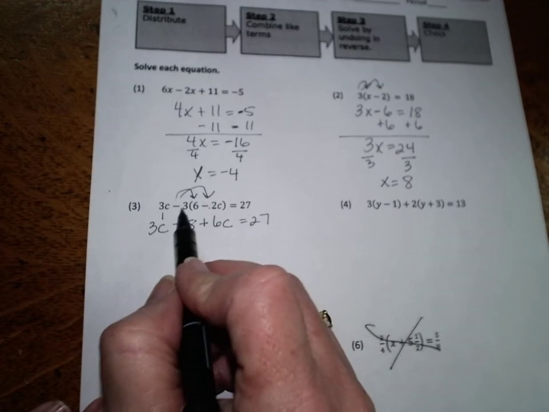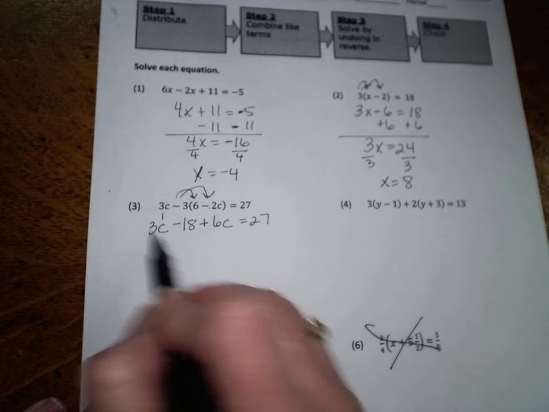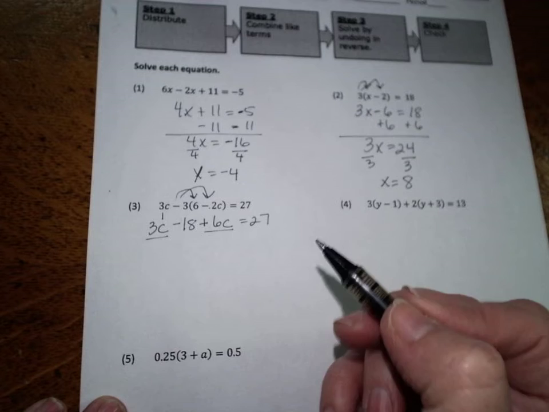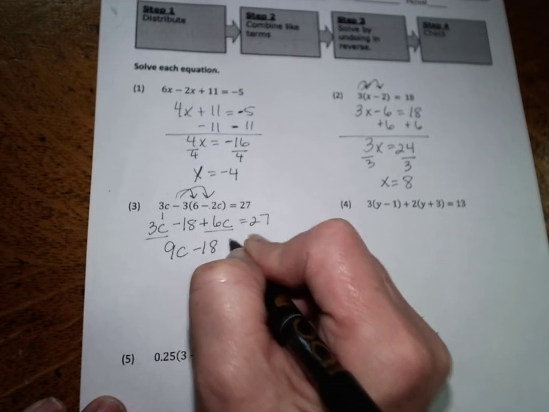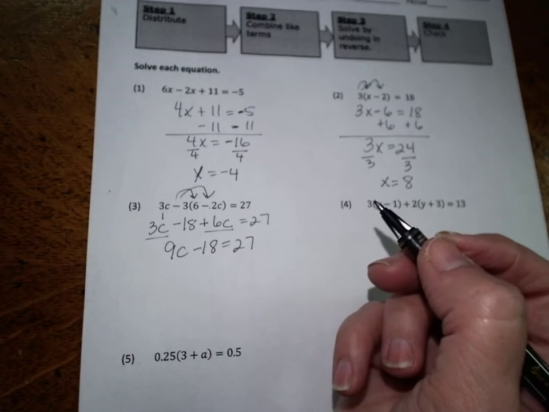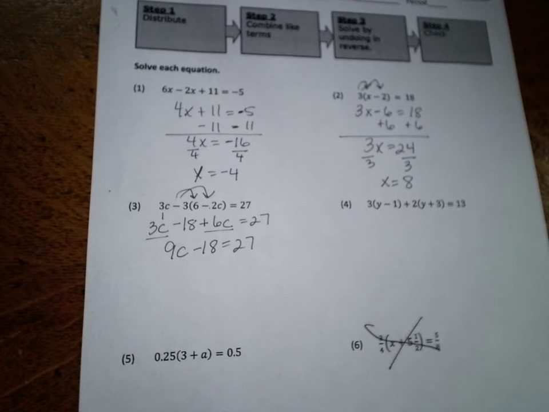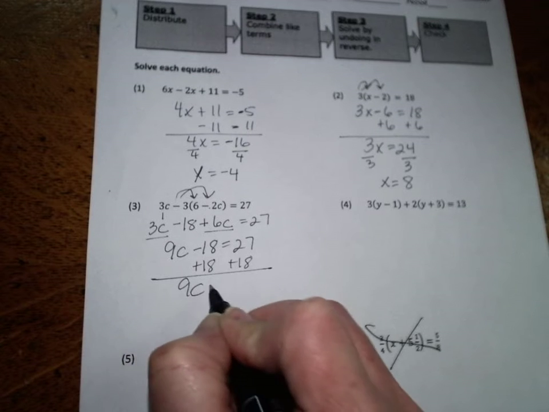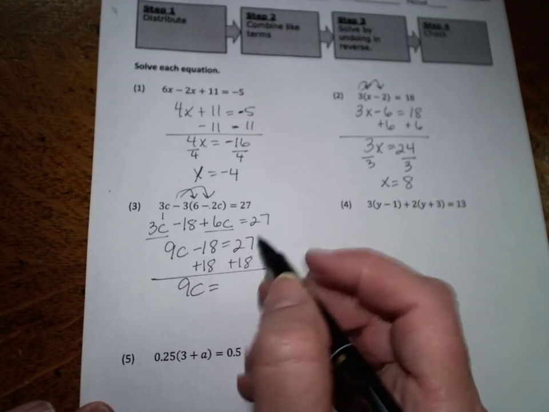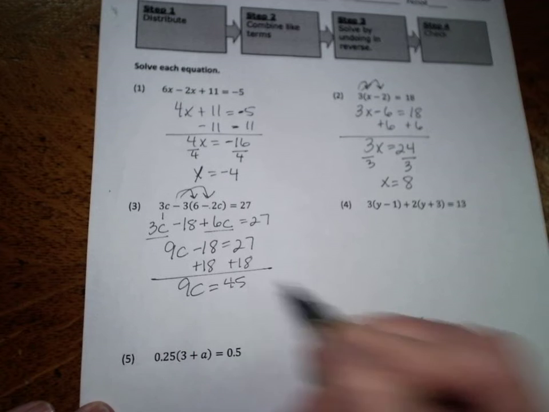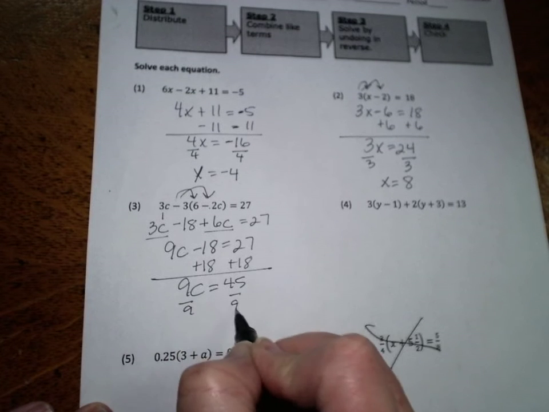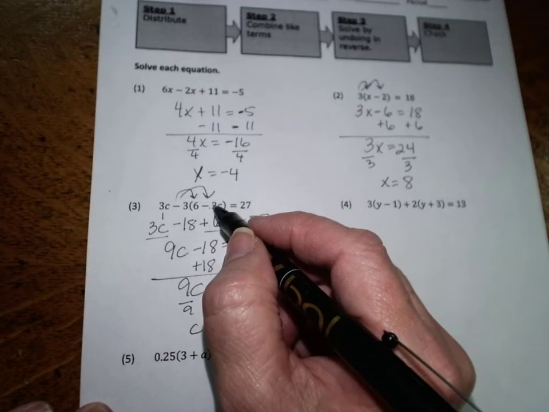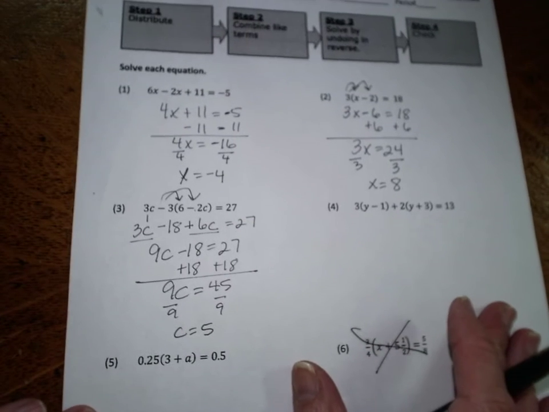Okay, so we distributed. Now what do you notice? Good, you can combine like terms. 3c plus 6c is 9c minus 18 equals 27. Now two-step equation. Add 18. 27 plus 18 is going to be 45. Divide by 9, c is going to equal 5. Okay, so we're distributing and then we're combining like terms.